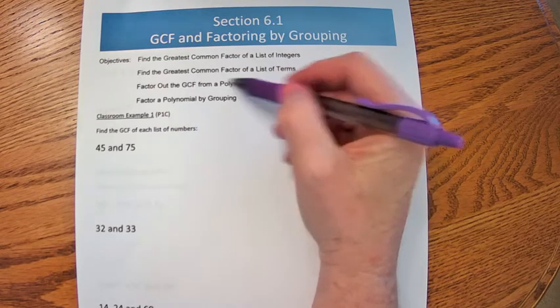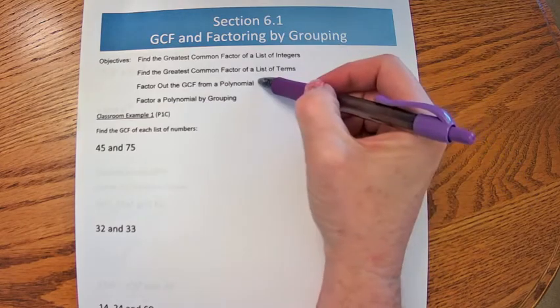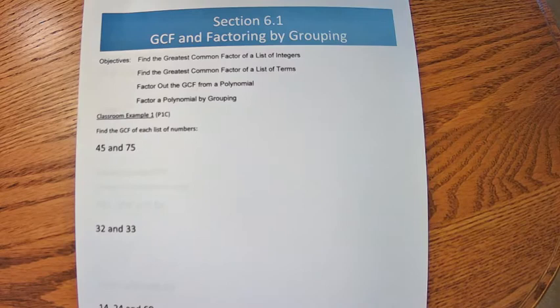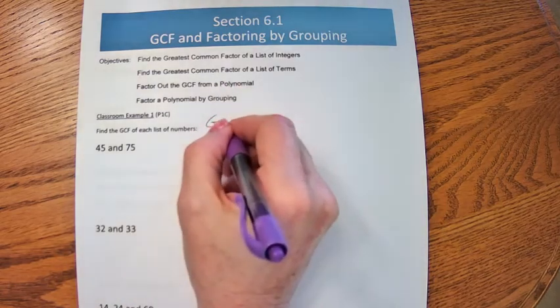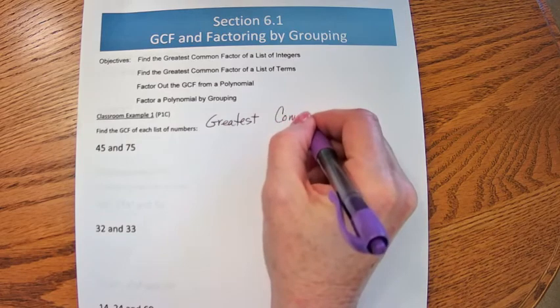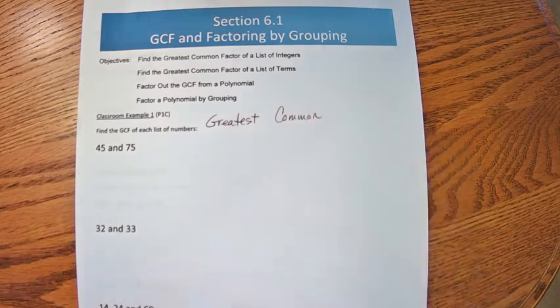And then we'll practice factoring out the GCF, greatest common factor, from a polynomial, and then start with factoring a polynomial by grouping. So, it's very important that you know how to factor out a greatest common factor, GCF. Greatest is important, common is important when we're describing the factor, the greatest common factor.